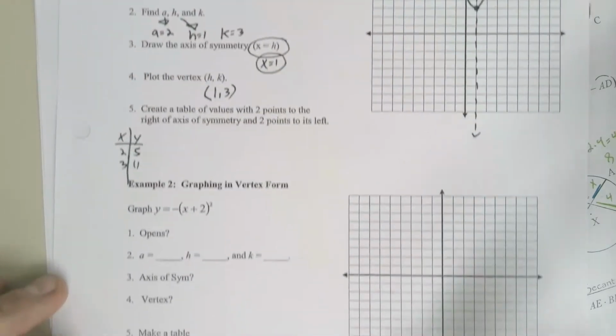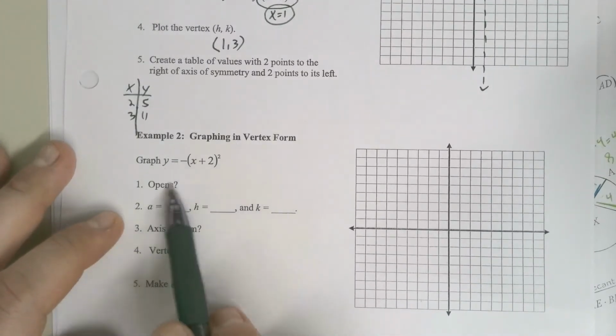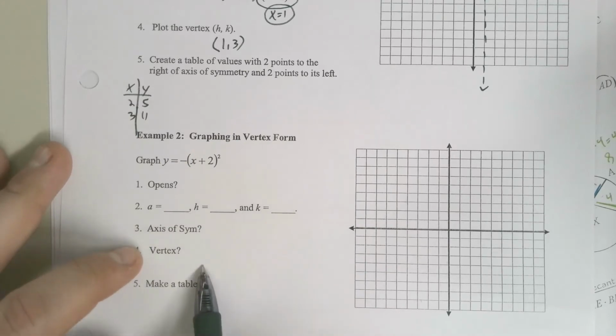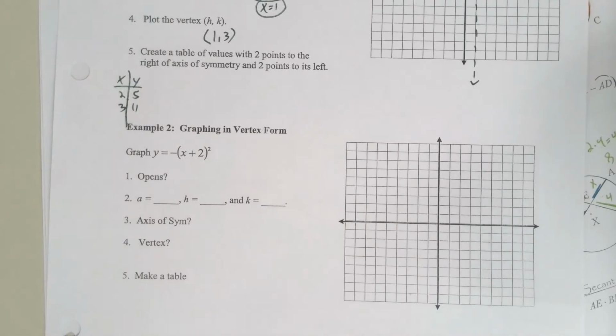Take this vertex equation, and I want you to answer these questions first, and then sketch your graph. Go ahead and try that real quick. See if you're able to do it. That's all we're doing today, sketching some graphs in vertex form.